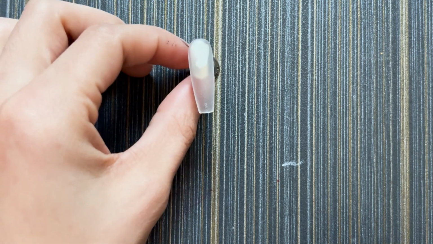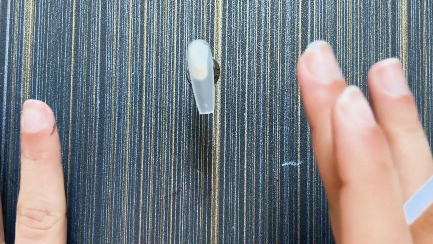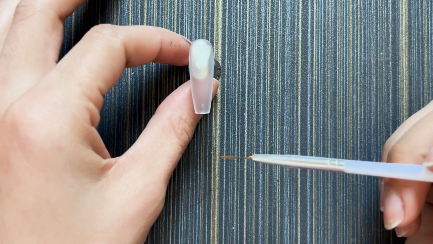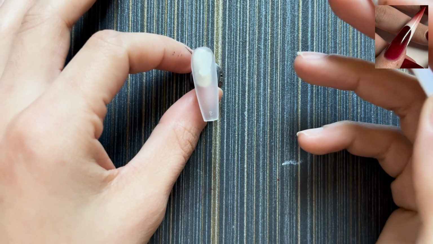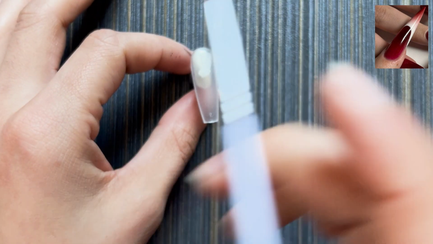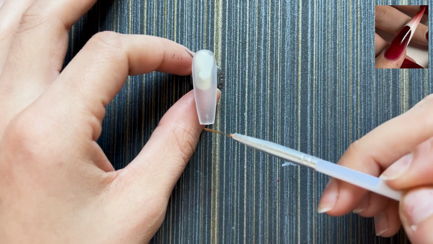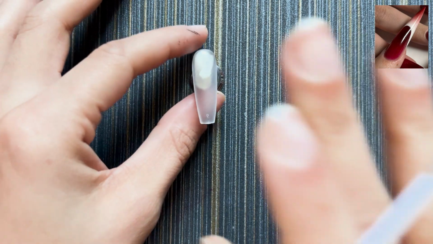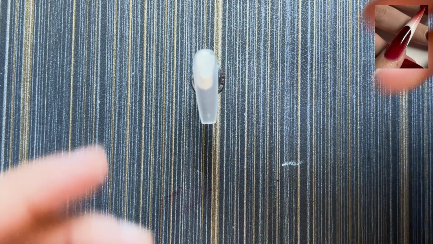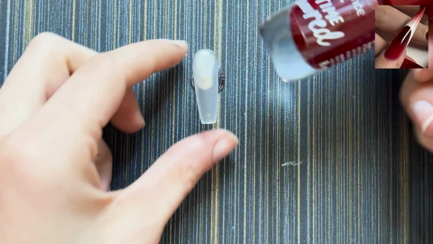So for the pointer finger, it's gonna be a red base. I don't know why I'm describing the picture. You guys can see it over here. It's just like a base and then a French tip and then a gradient. So let's just start. I'm gonna use this color for my base.